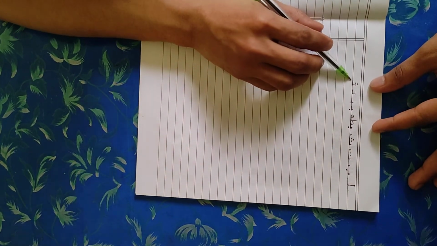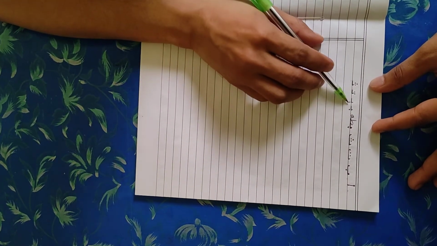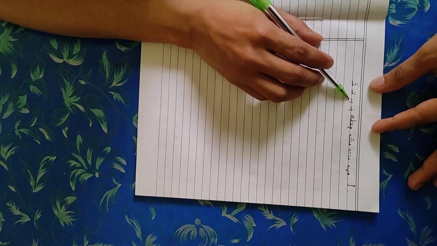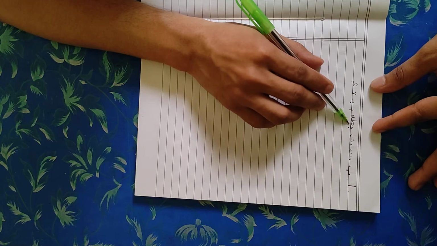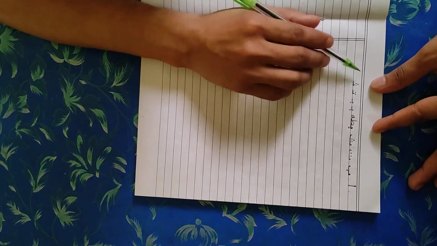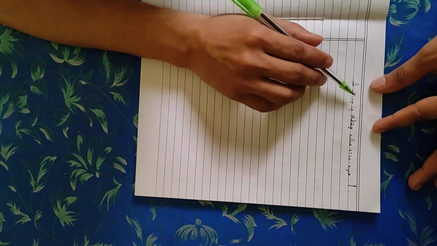It is called tha. When will we write it? If we want to write ba, ta or tha at the beginning of a word, then we have to follow this method. We have to follow this form of ba, ta and tha.